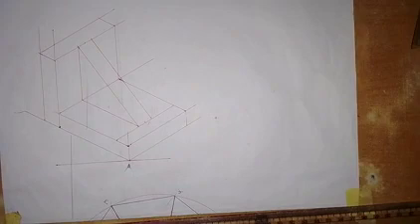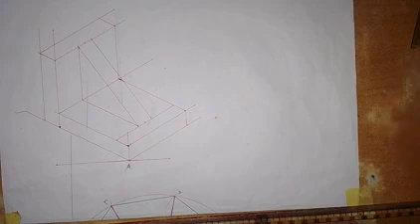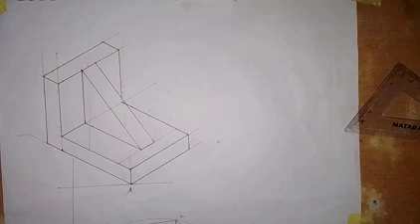As you can see here, what I'm going to do now is pause the video and then bring out the visible outlines of the object. When I'm done, you will see how the object should look. Alright, so this is how the object should look. It's as simple as I've done it here.